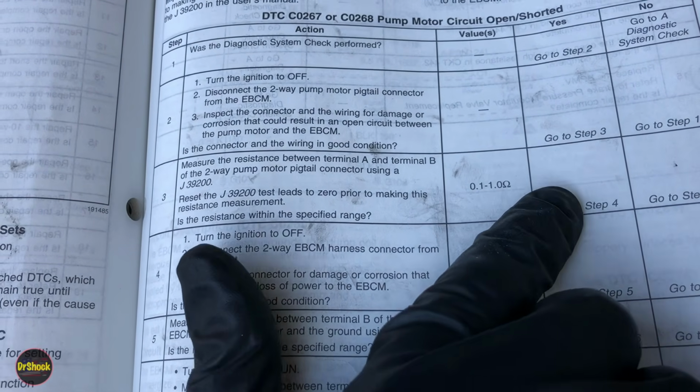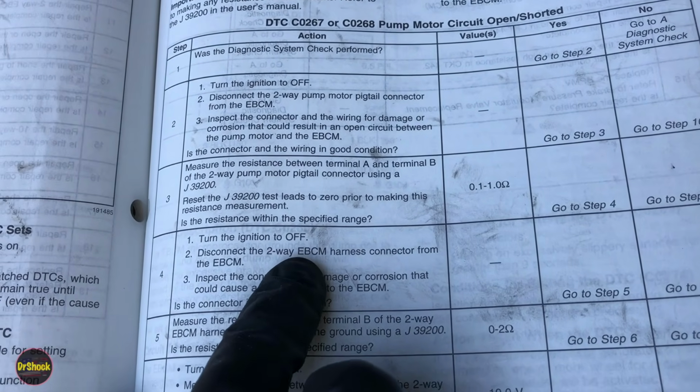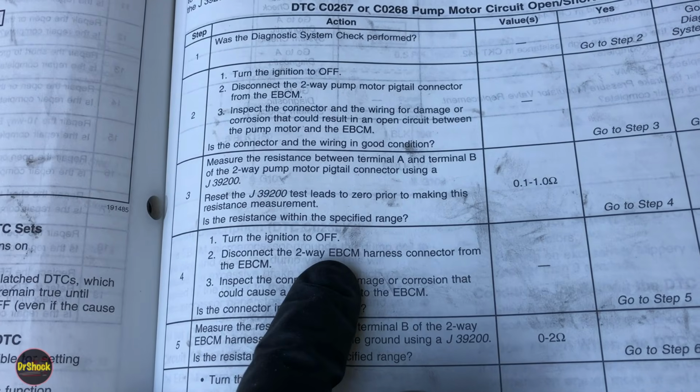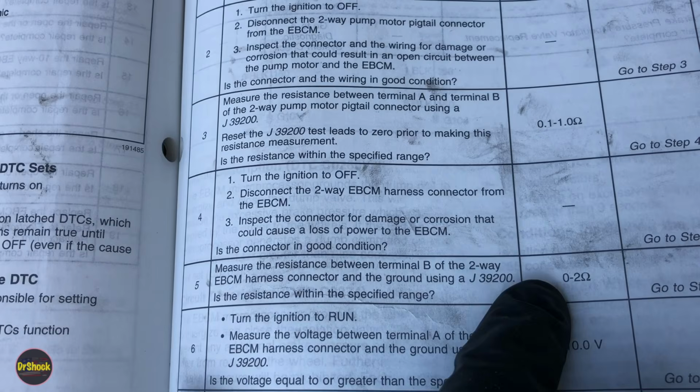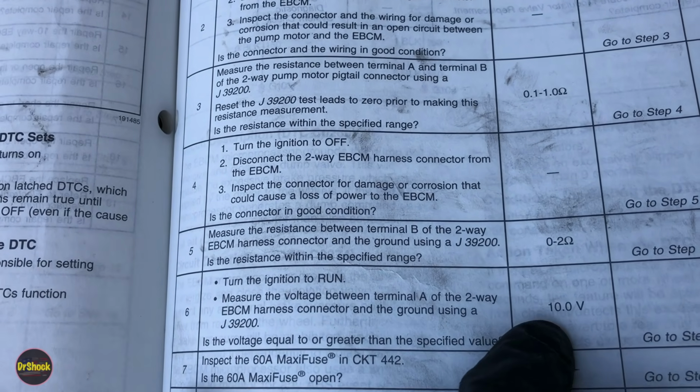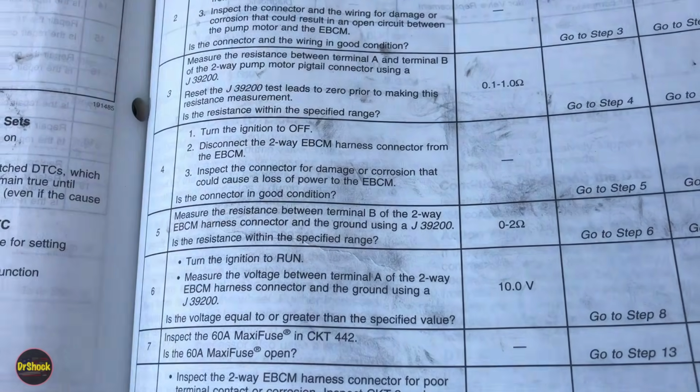If not, we're going to end up going down to this test where we disconnect that C3 EBCM connector that we mentioned first, and we're going to check that one for damage, and then if so, we're going to do a resistance check on that, and then ultimately we're going to do a voltage check on that. So we're going to do all these checks. We're going to see where that leads us. So let's go ahead and start these tests.